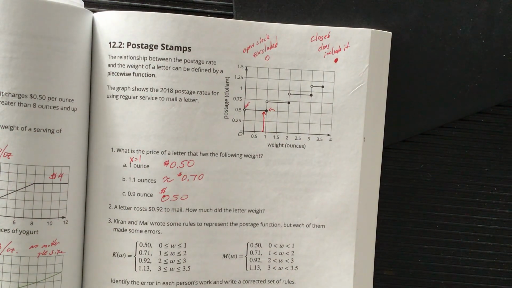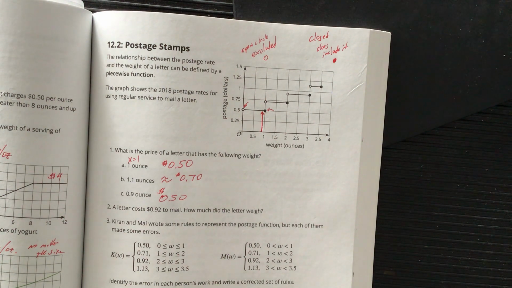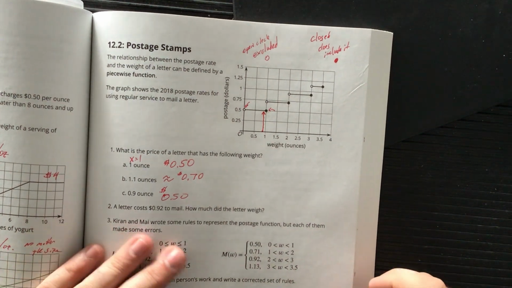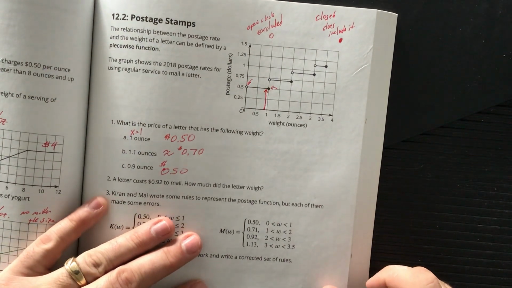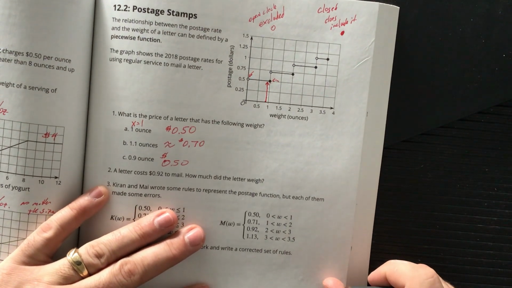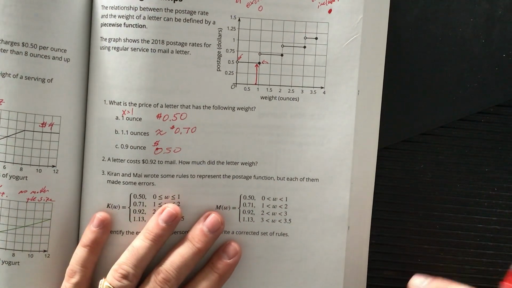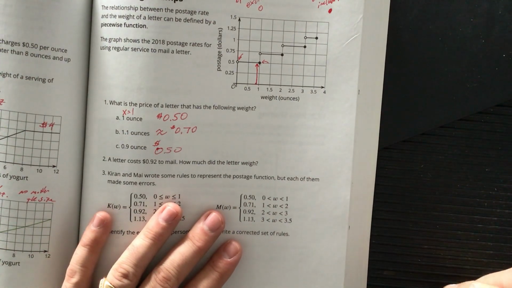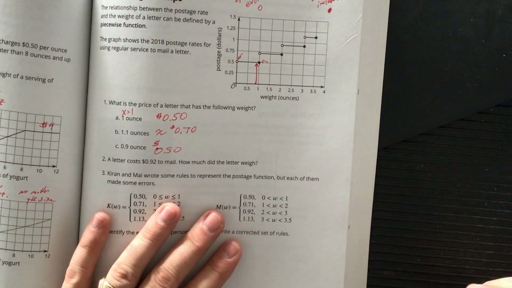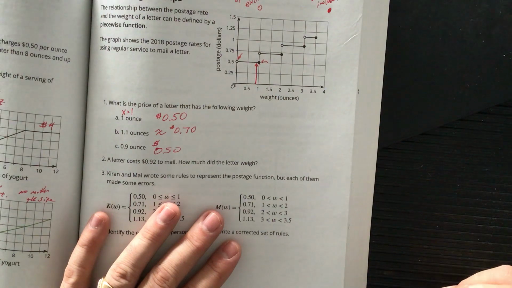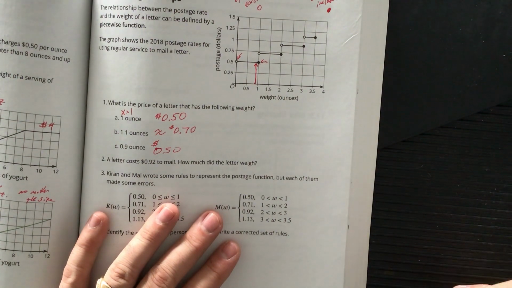All right. Somebody other than Georgia needs to answer this one. Samir, I think you can. Ready for it? A letter costs 92 cents to mail. How much did the letter weigh? That would be an example of one that would work.